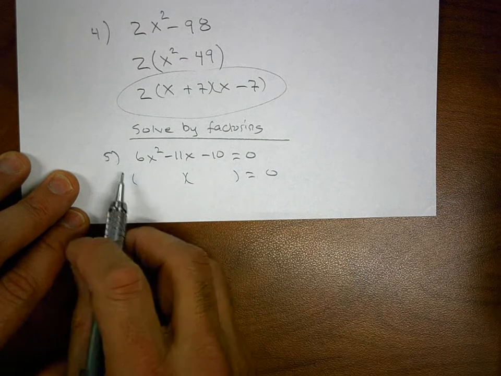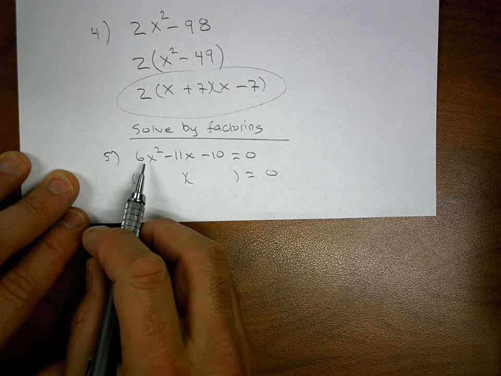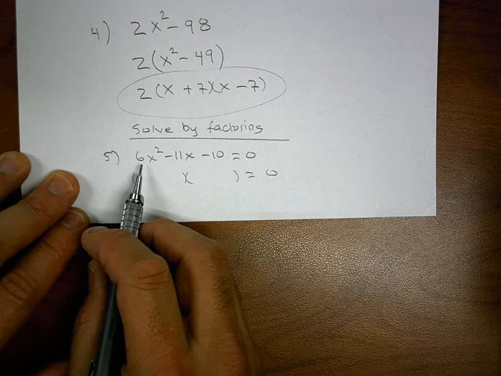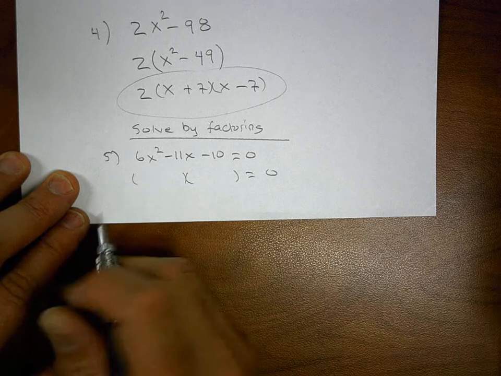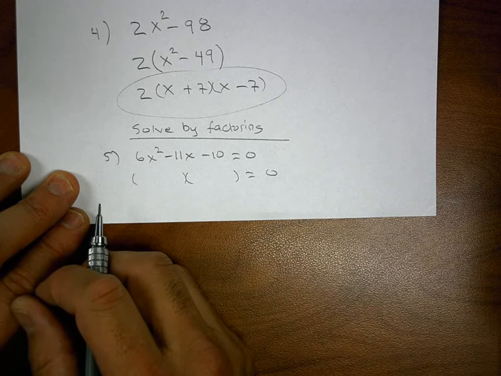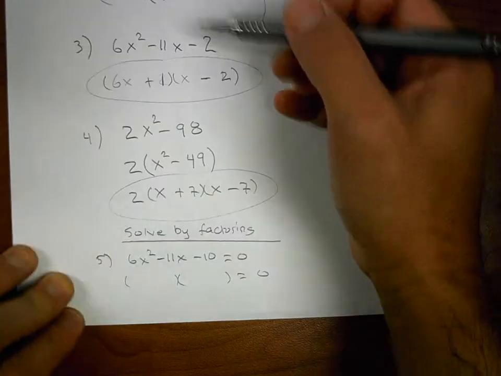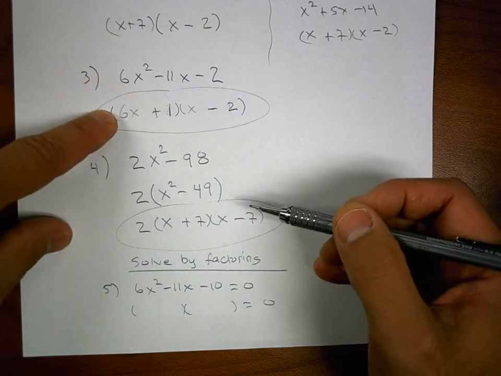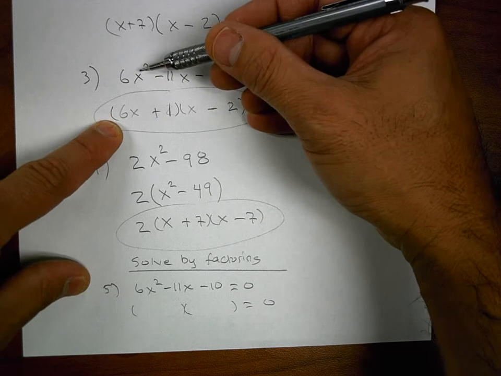Well, what do you want to try with 6x squared? 3x, 2x, 6x, 1x.